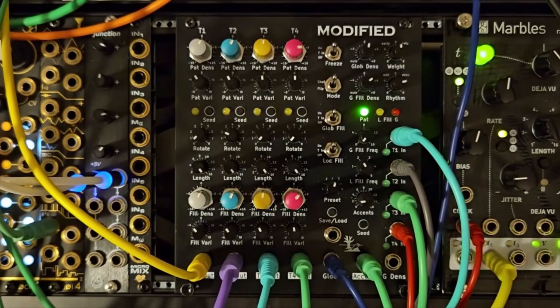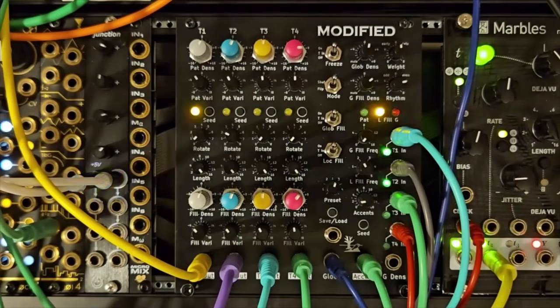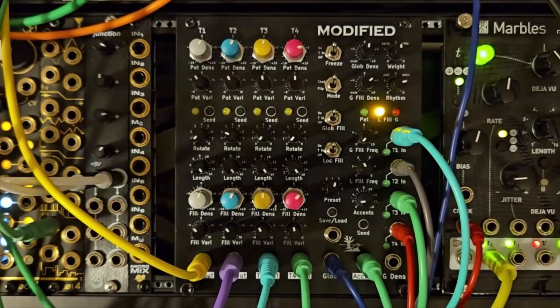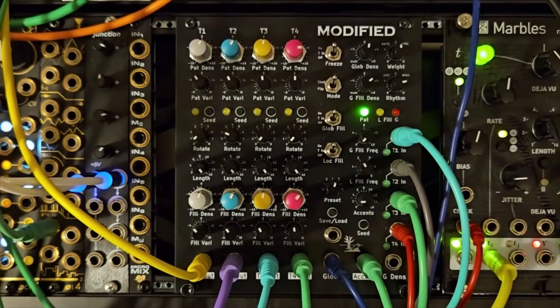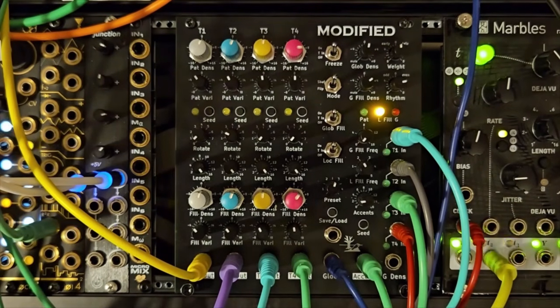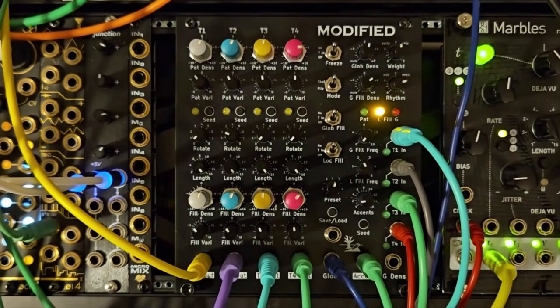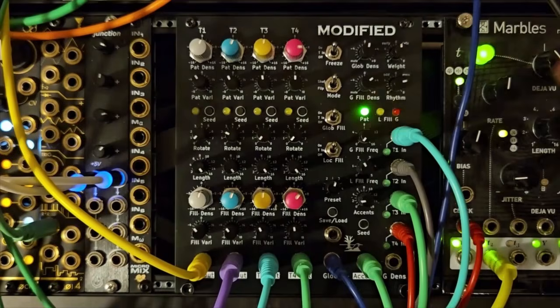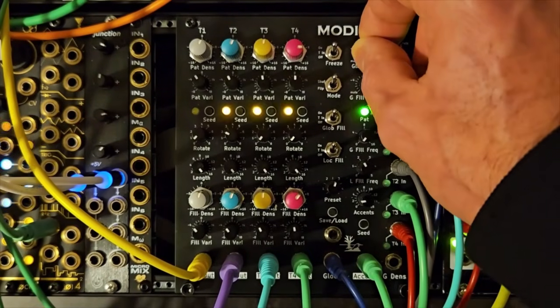Okay, so the individual features here are very easy to understand, very hands-on, very performative, I believe, and still they are powerful enough to generate complex rhythms out of even the simplest, most static beat you feed in here. So I think it's great fun to use it.